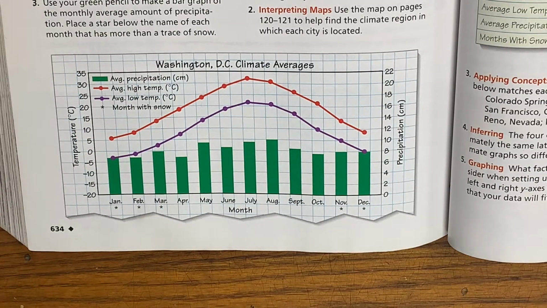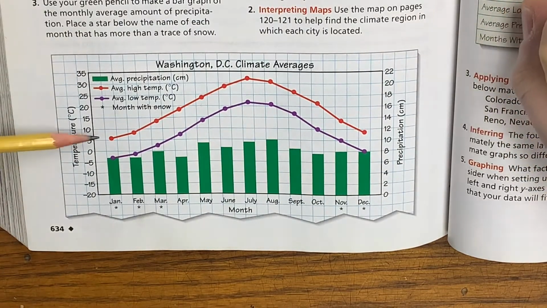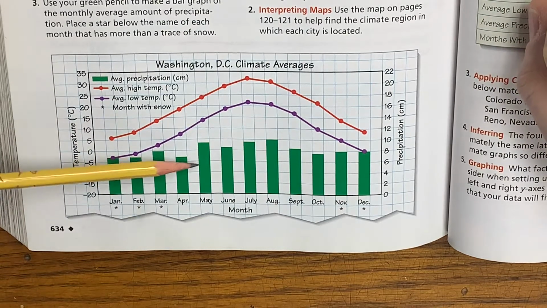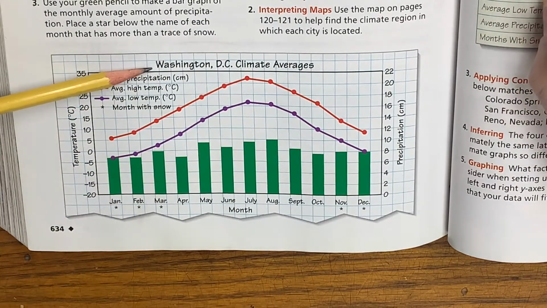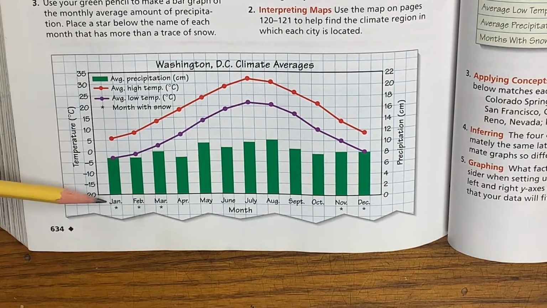So today in class, we're going to be making climagraphs. Climagraphs show the temperature and the precipitation in an area for the whole year. And this is climate, so we're talking about the averages. Average high, average precipitation for the month.